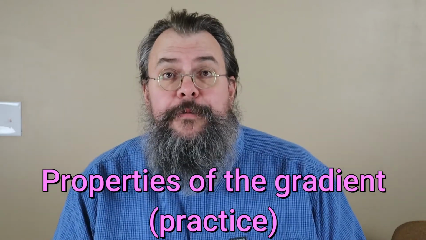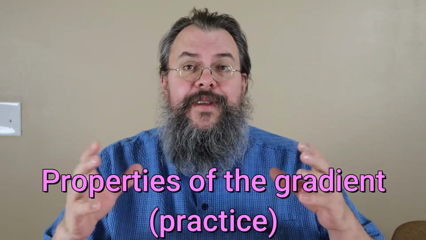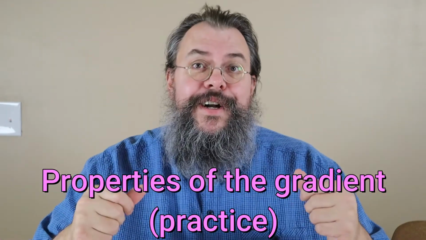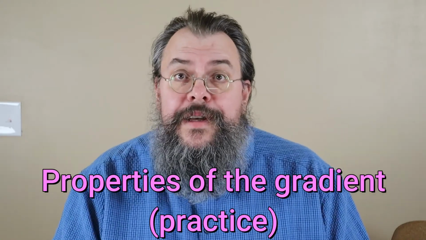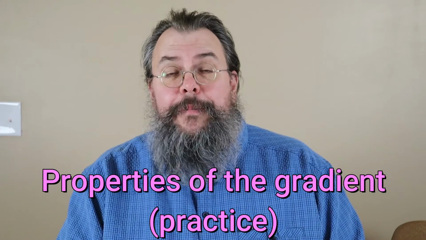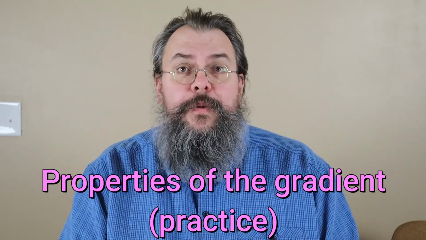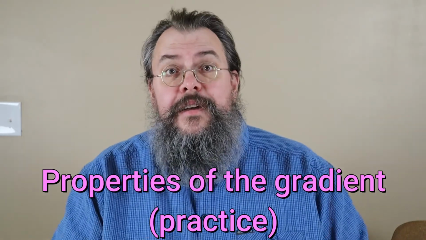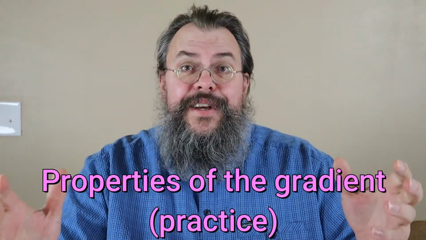Time for us to do some problems that involve using the properties of the gradients. And so we're going to do some various things like linear approximation, finding tangent planes, even finding the gradient itself. So it's going to be a lot of fun stuff. Now this is a really important topic because the gradient is a wonderful stand-in for the derivative when we're in our multivariable setting.